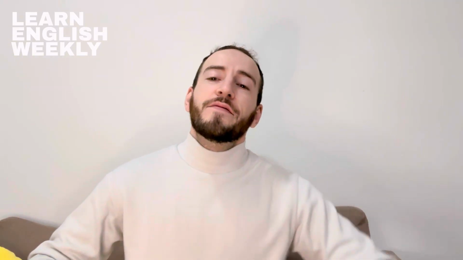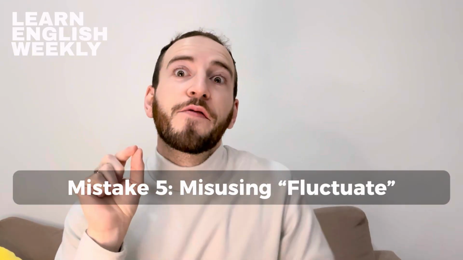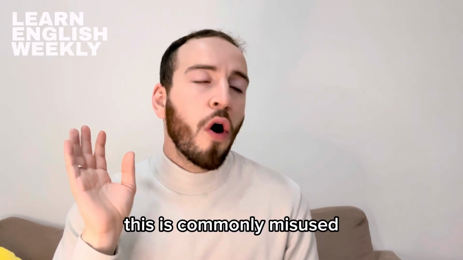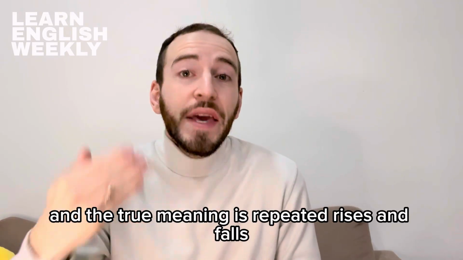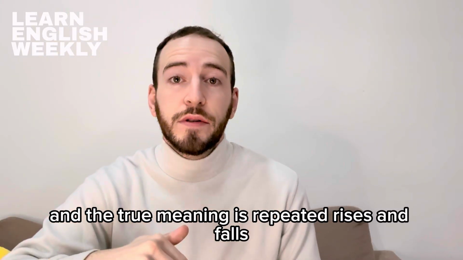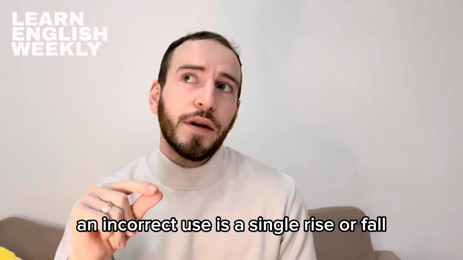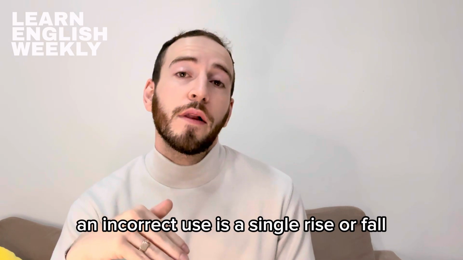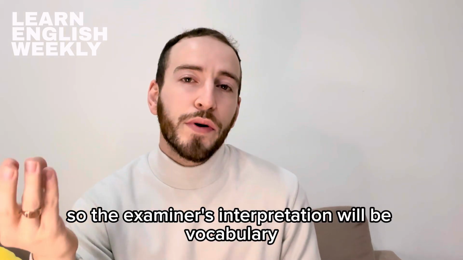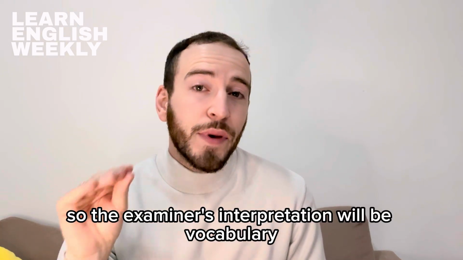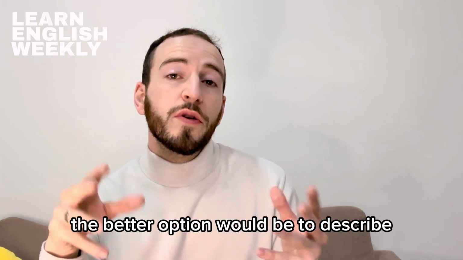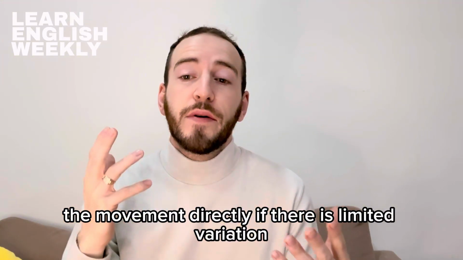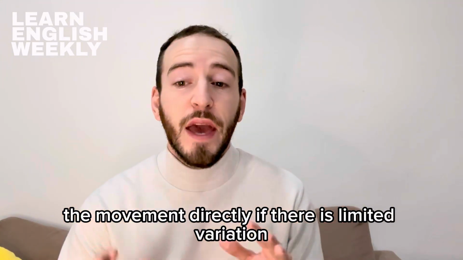Mistake number 5 is misusing fluctuate. This is commonly misused, and the true meaning is repeated rises and falls. An incorrect use is a single rise or fall. So the examiner's interpretation will be vocabulary knowledge without control. The better option would be to describe the movement directly if there is limited variation.